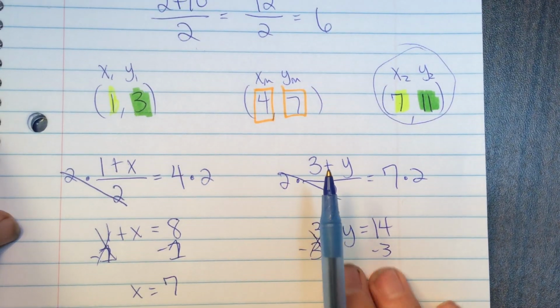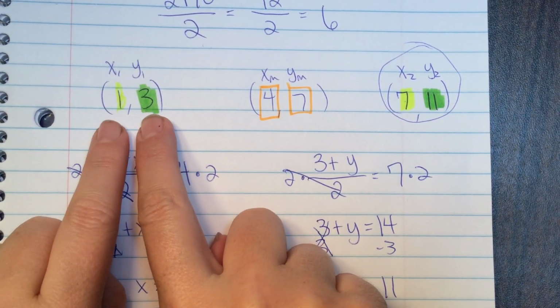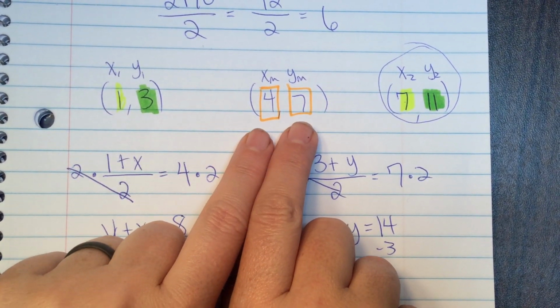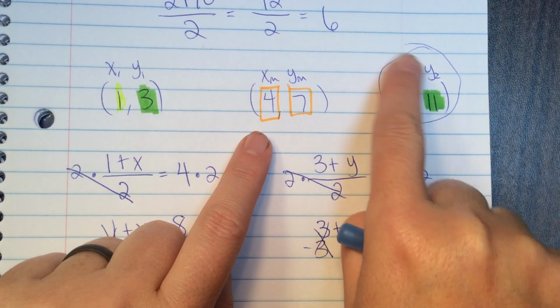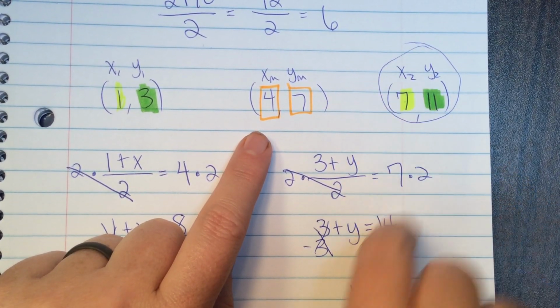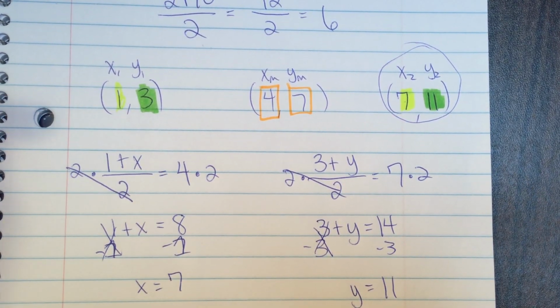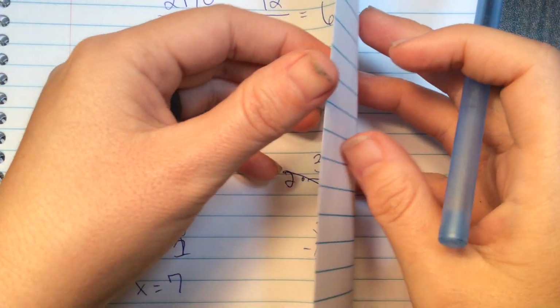So to recap, they gave us the first point and they gave us the midpoint, and we solved for the second point. All right, let's try another one of these. This is probably the hardest version of questions that you'll get as far as midpoint goes. Midpoint in itself is an easy concept.